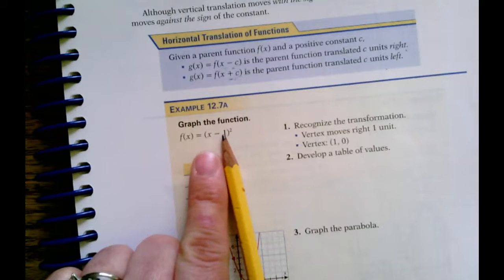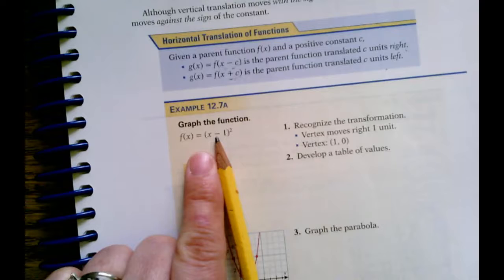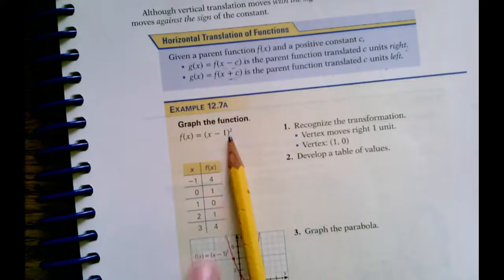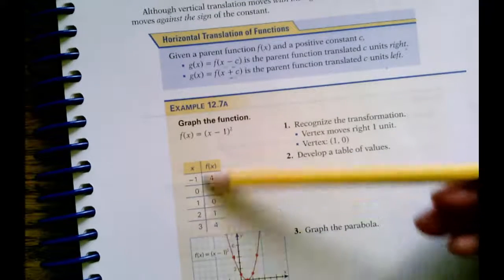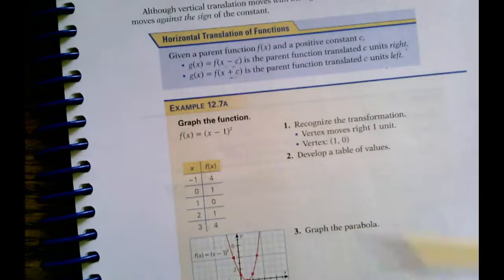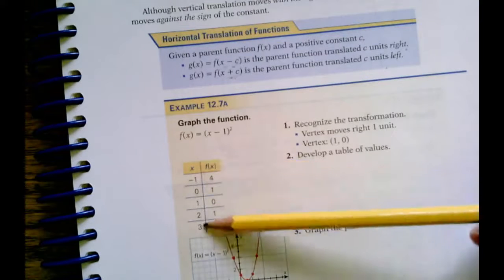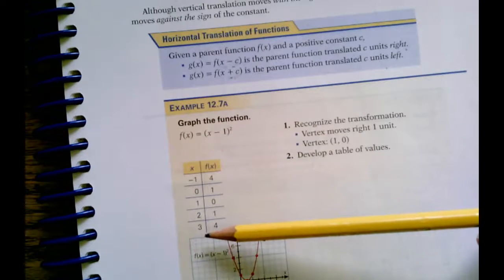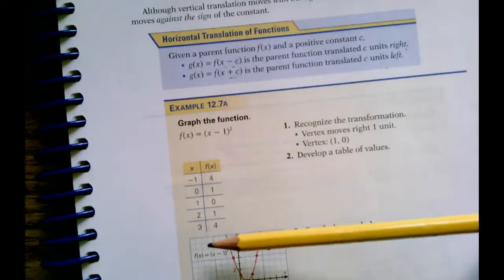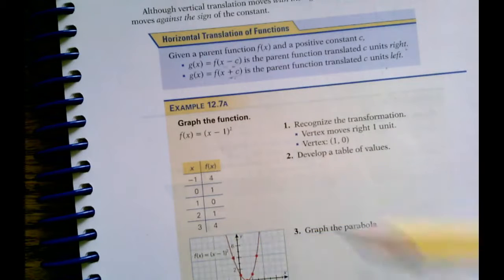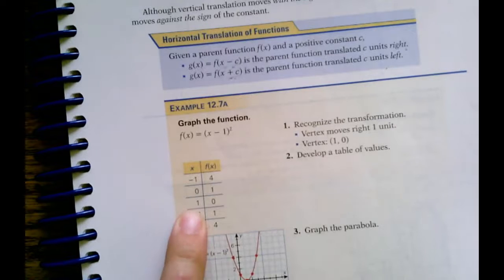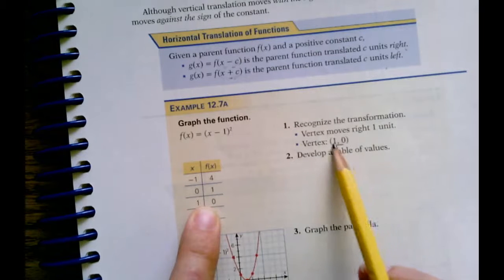So here I'm subtracting 1. That means I'm going to take the original function and it's just going to be moved to the right 1 place. And so it changes the way that we find the center, because it changes where our vertex is. So the table looks a little bit different because of that, because I want to go on either side of my vertex, which is shifted now.